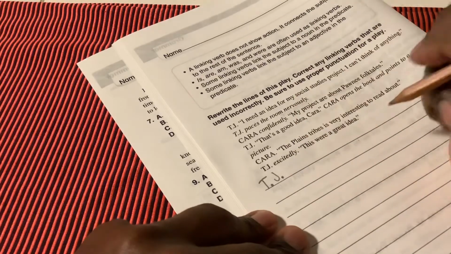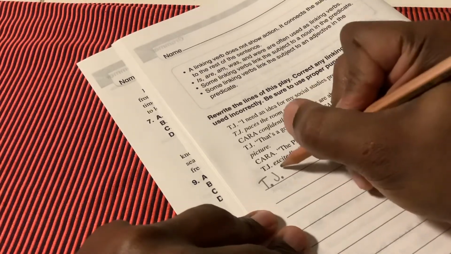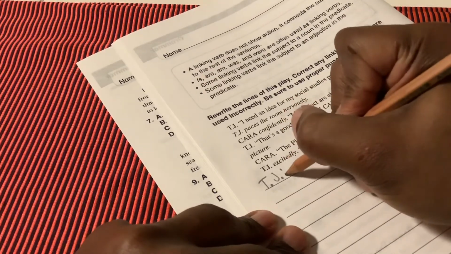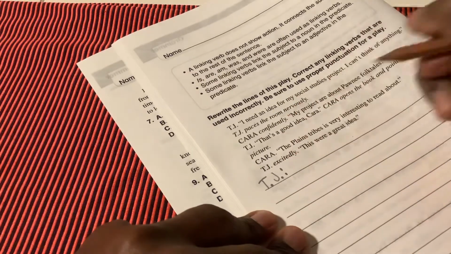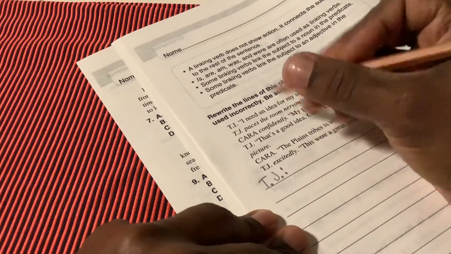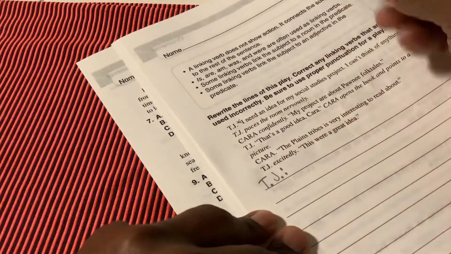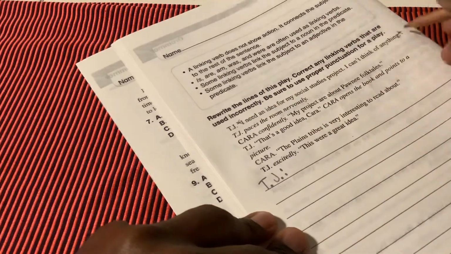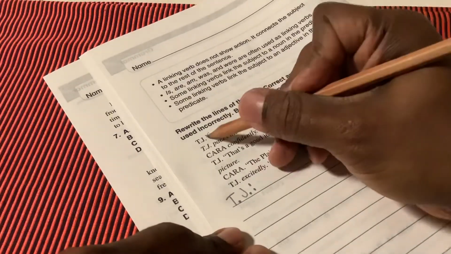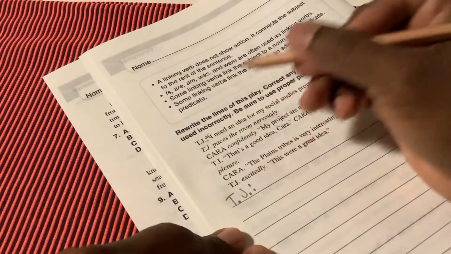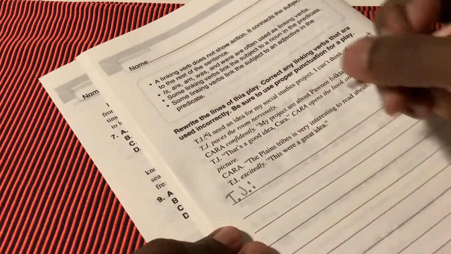Now I'm going to put a colon after TJ's name because this is his line. No quotation marks are needed, so I'm going to take those out. I'll cross those out right away. Put my colons here. Now I can write my line.